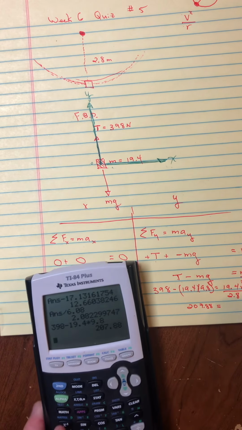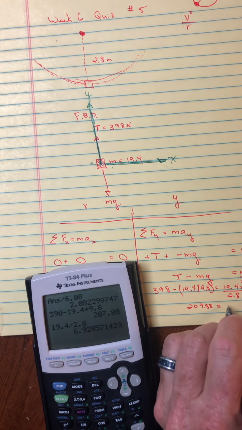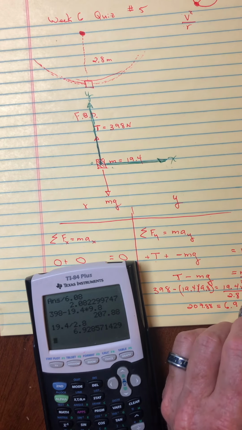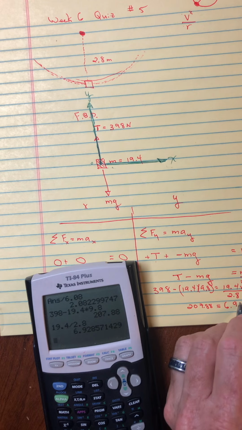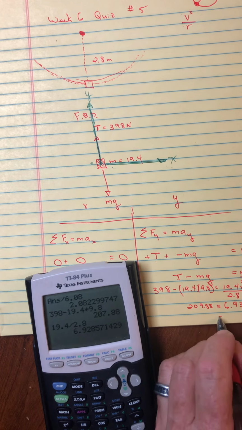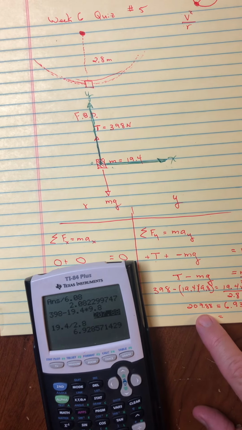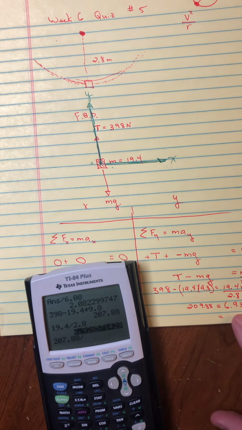207.88. Over here I'll take the 19.4 and divide it by 2.8. And so that is 6.9. I'll go 3v squared. So maybe I'll come up here and take that number and divide it by that number, copy and paste.